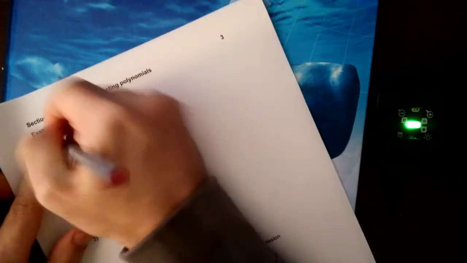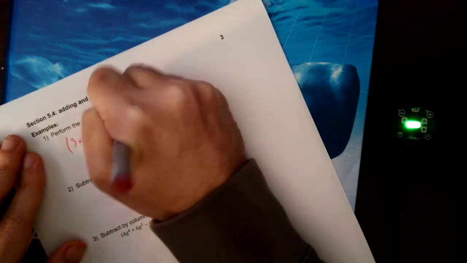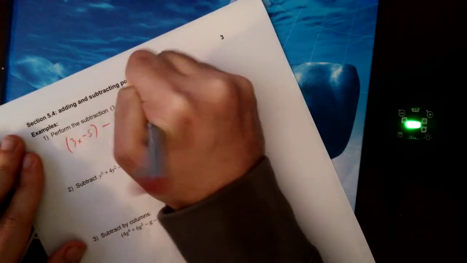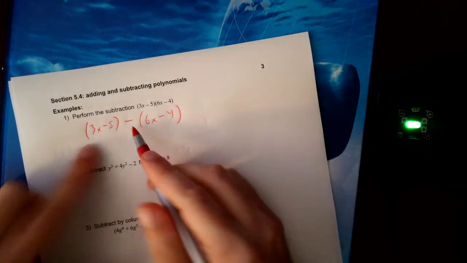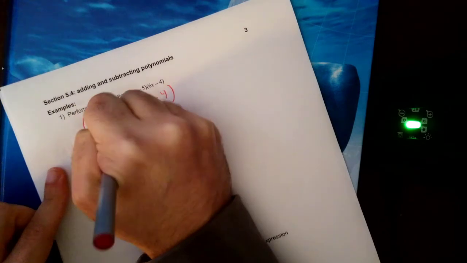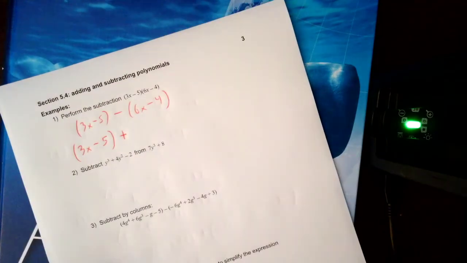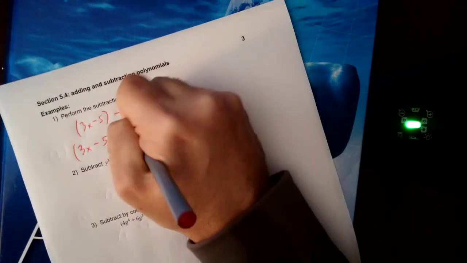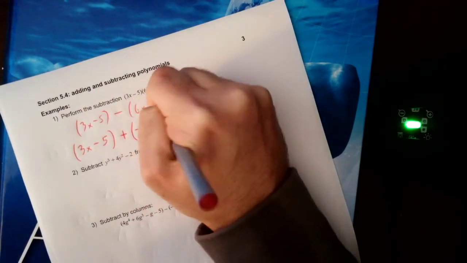Here we have 3x minus 5 minus 6x minus 4. And so what I do is I rewrite this problem. I write the first one exactly the same. I turn the symbol in between to addition because I'm going to distribute this negative through the second polynomial.